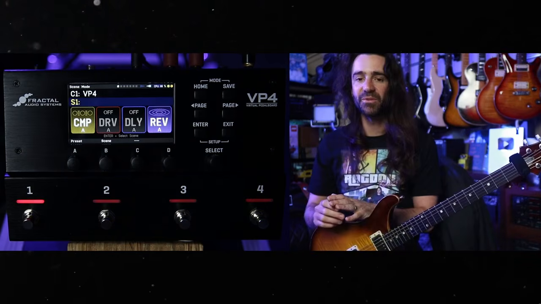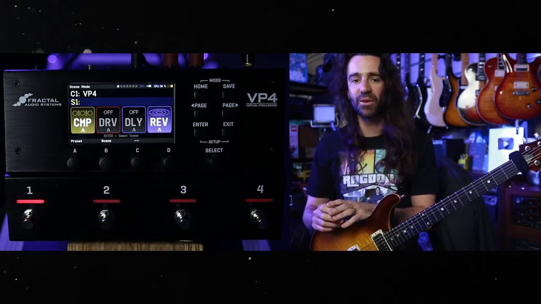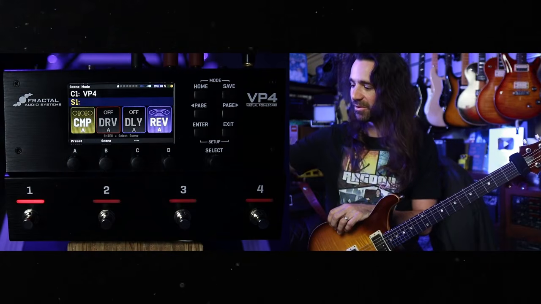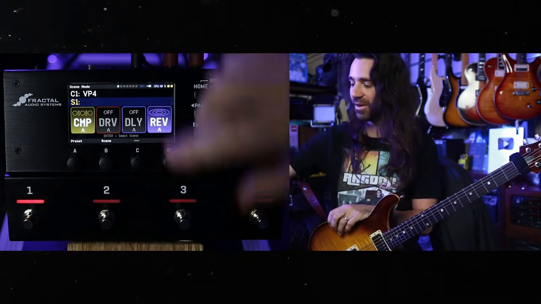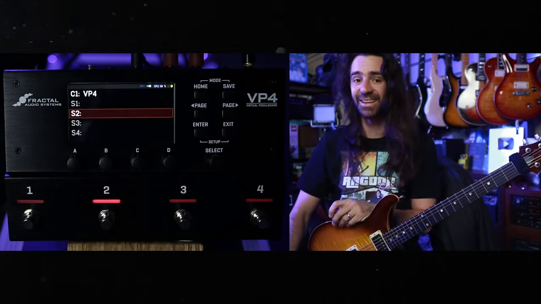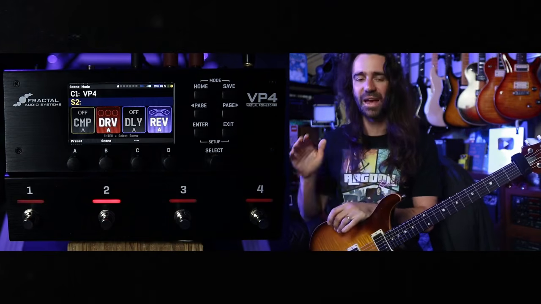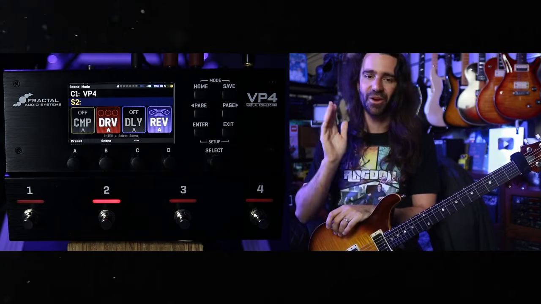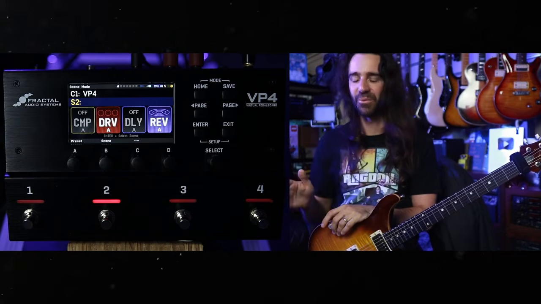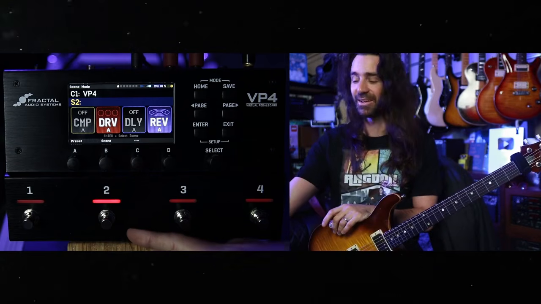If I'm happy with those individual effects, I could go one step further and arrange them into scenes, which I've already done. So my first scene is just the compressor and the reverb. My second scene is going to use just the drive and the reverb. Fairly straightforward, but I don't have to tap dance here. I don't have to turn the compressor off with one tap and the drive on with another. I just hit the second scene and it does it for me.